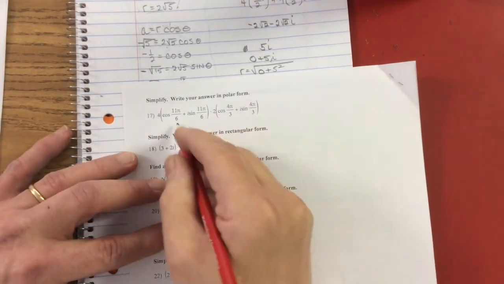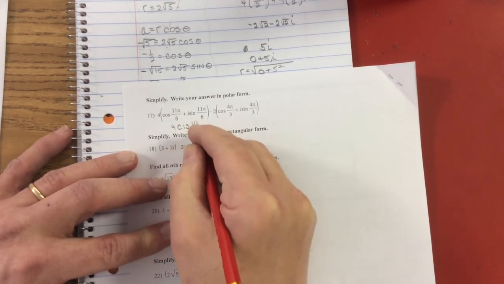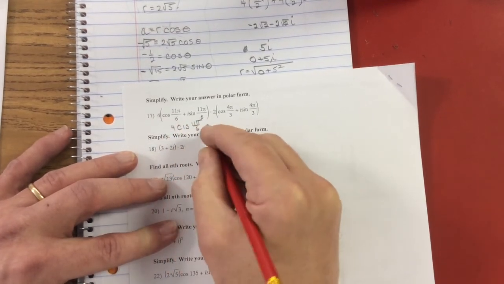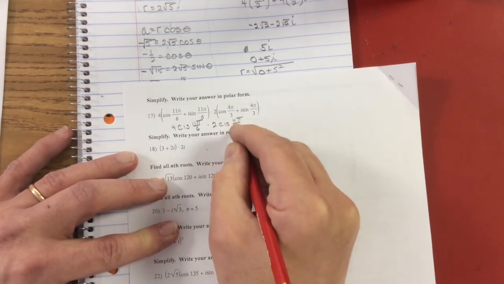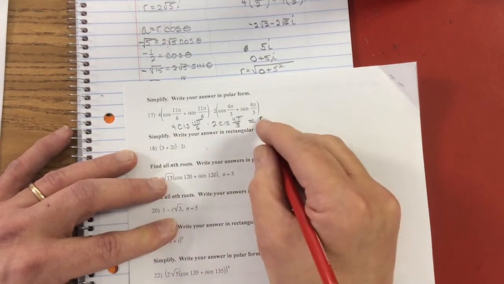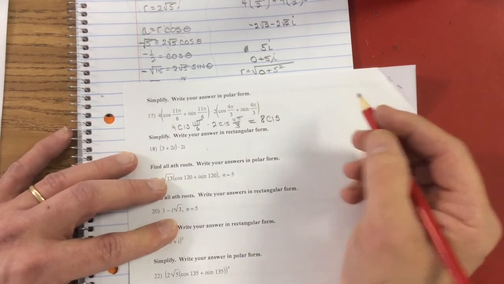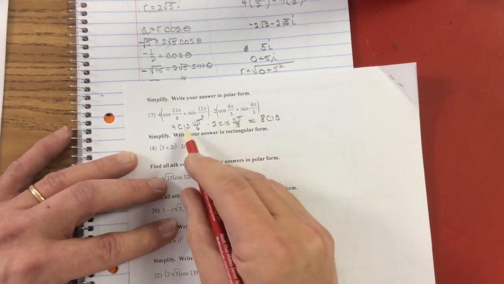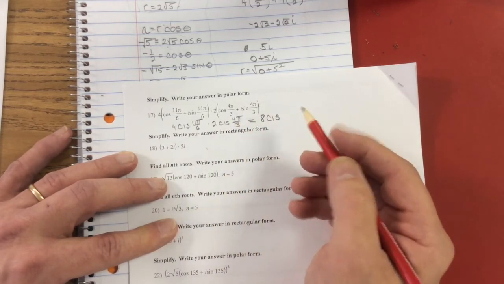The idea here is you have 4 cis 11 pi over 6 times 2 cis 4 pi over 3. Okay, you multiply the 4 times 2, you get 8. And you add the angles, 11 pi over 6 plus 8 pi over 6.